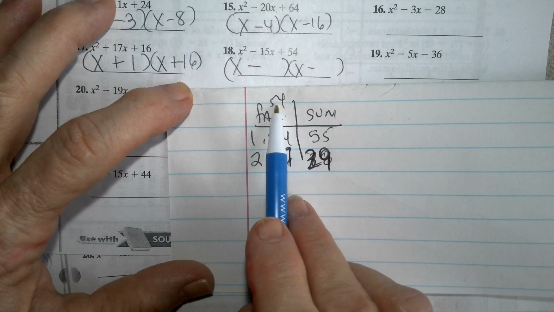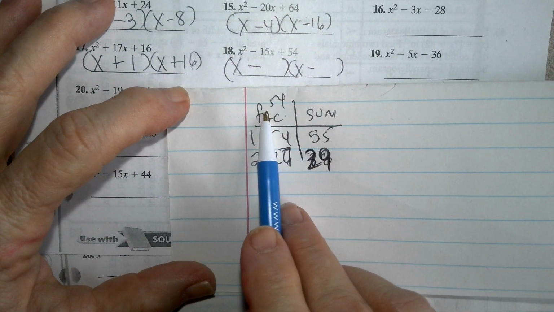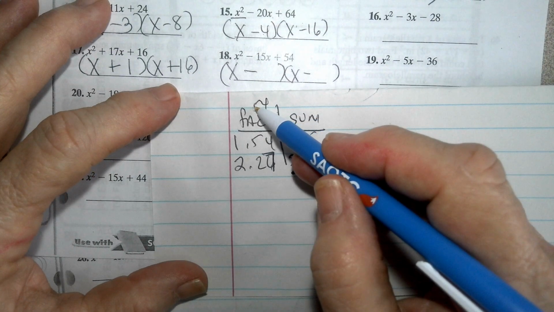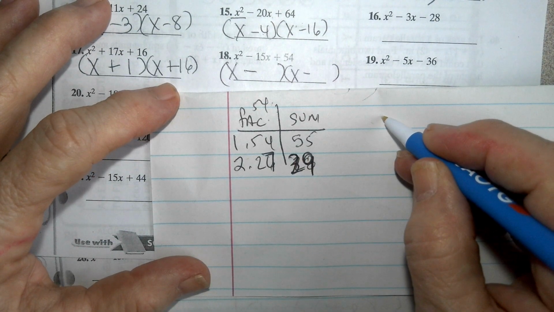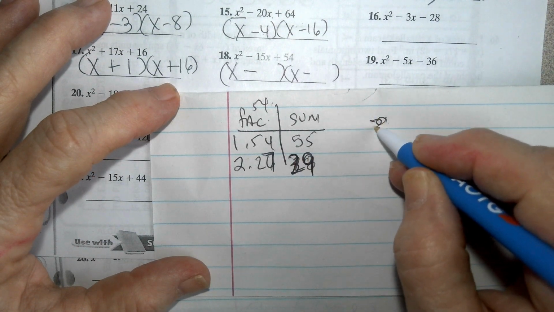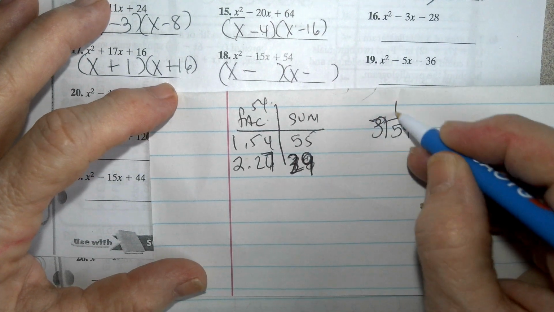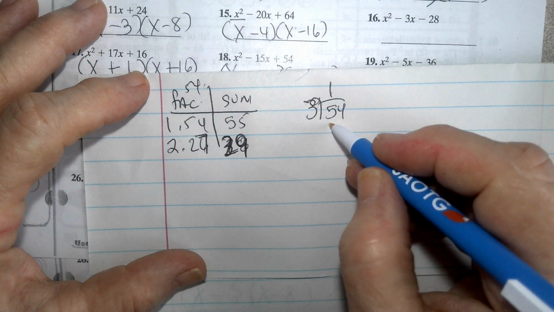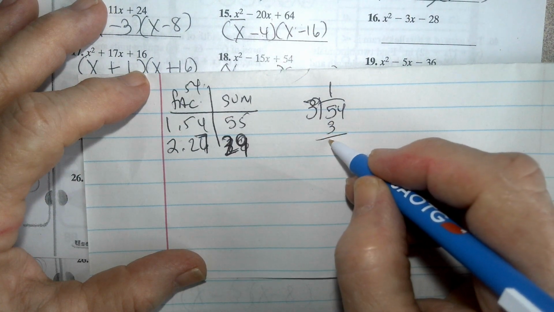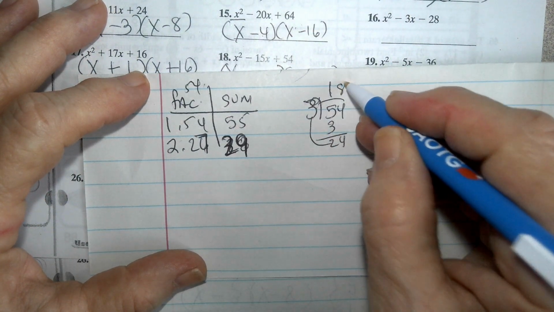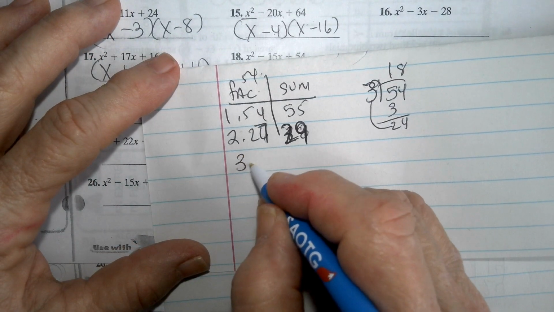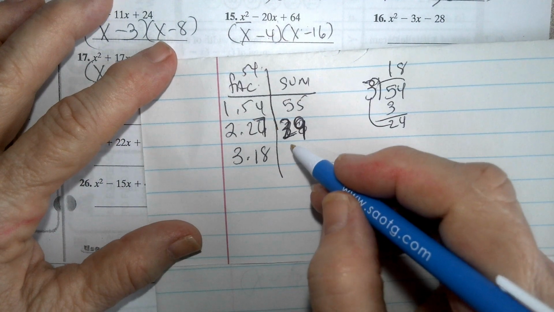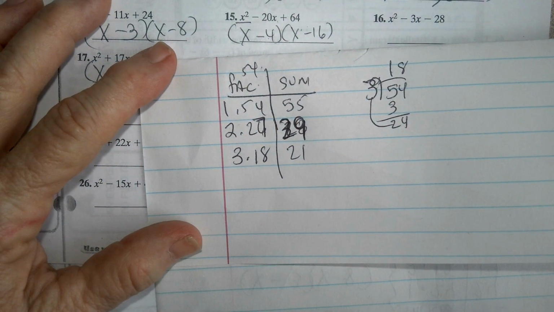So does 3 go into that? You need to know your rules of divisibility. Does 3 go into 54? Yes, because 5 and 4 add up to be 9. So 3 into 54 is 18. So that's 3 times 18. And does that sum to 15? No. So I bet it's the next one.